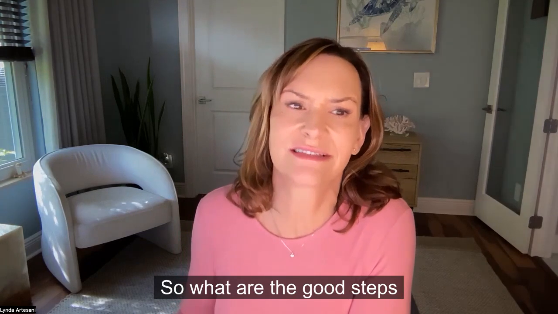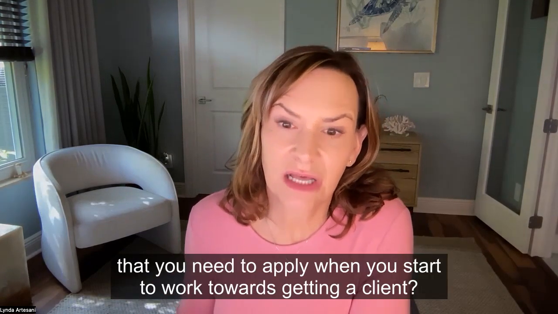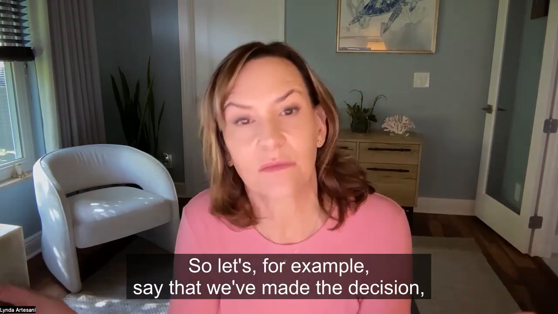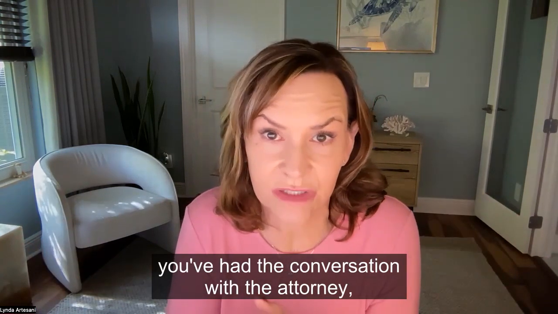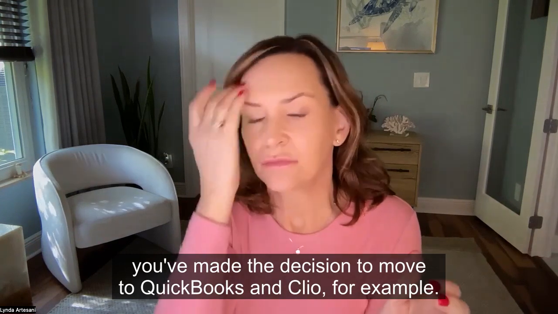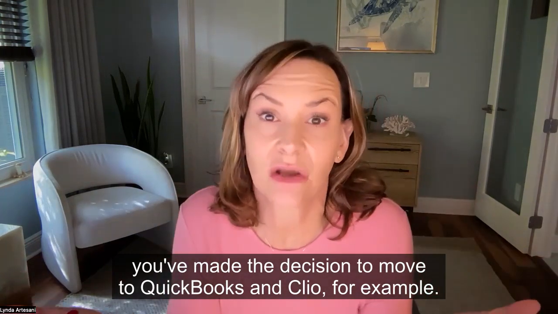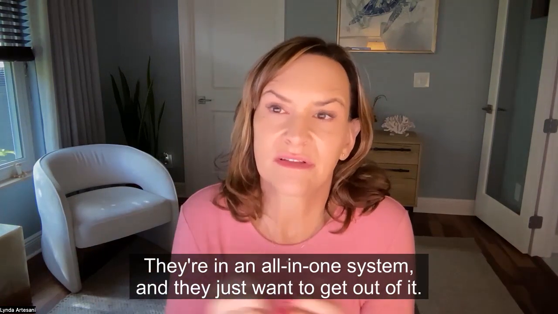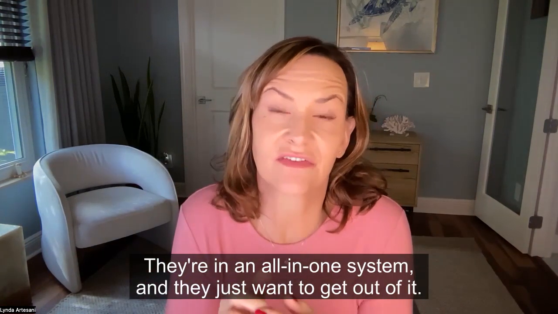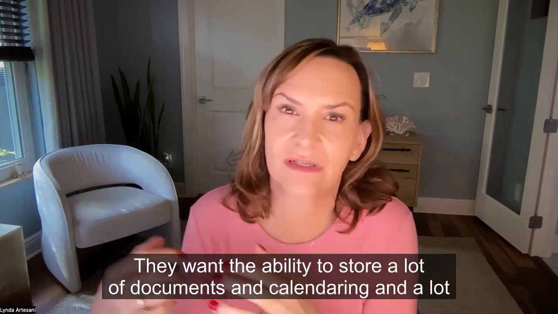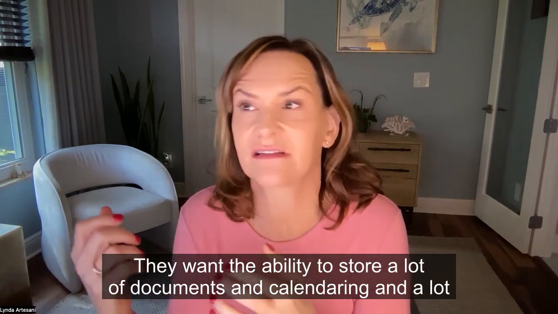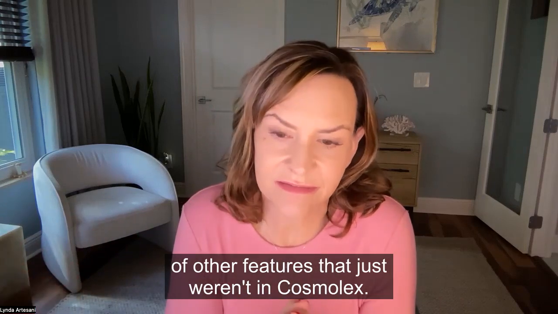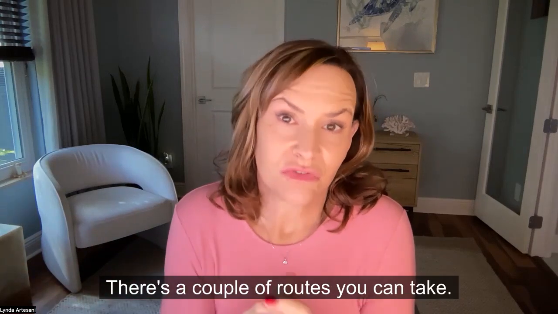So what are the good steps that you need to apply when you start to work towards getting a client? Let's, for example, say that you've had the conversation with the attorney, and you've made the decision to move to QuickBooks and Clio. They're in Cosmolex, an all-in-one system, and they just want to get out of it. They want something a little more robust. They want the ability to store a lot of documents and calendaring and a lot of other features that just weren't in Cosmolex. There's a couple of routes you can take.